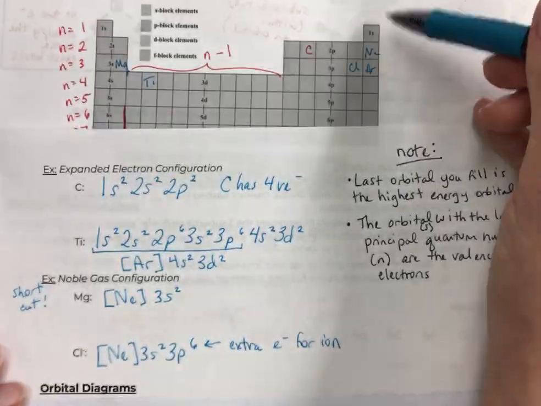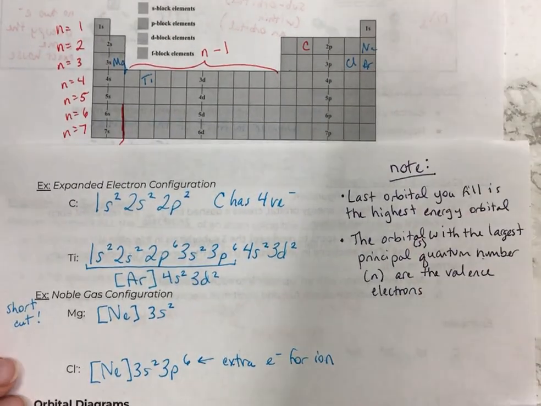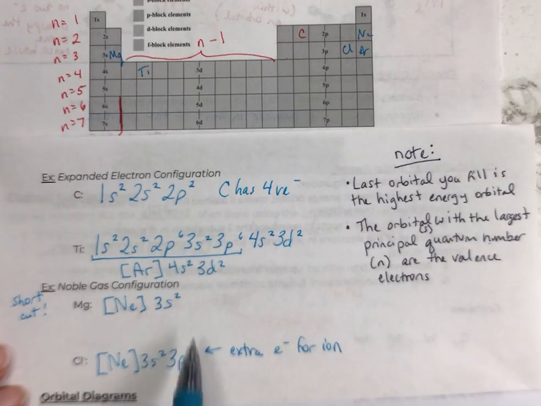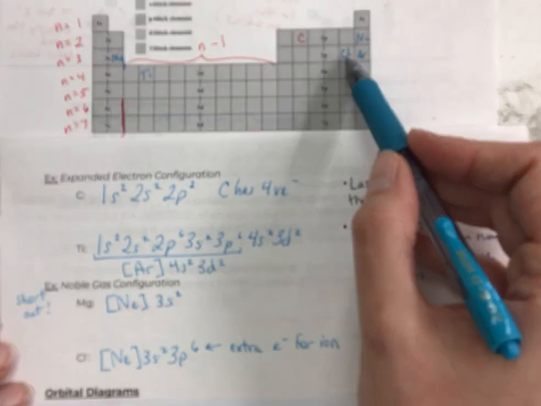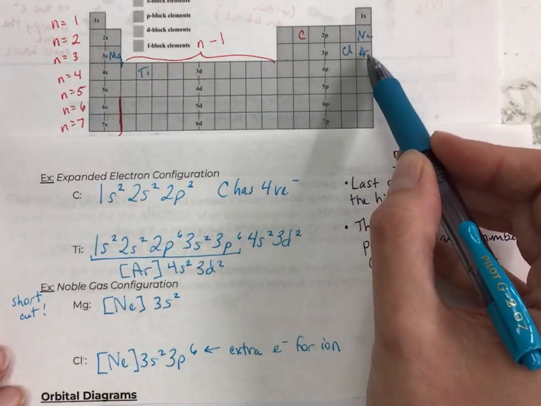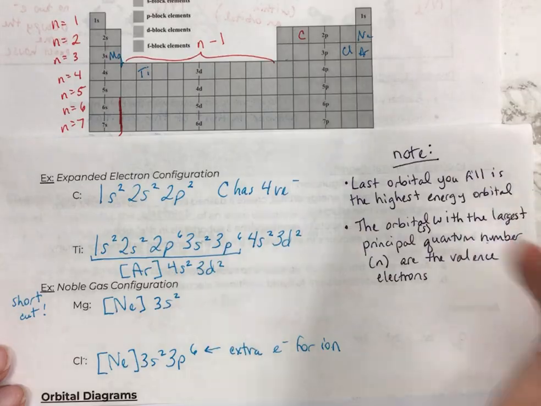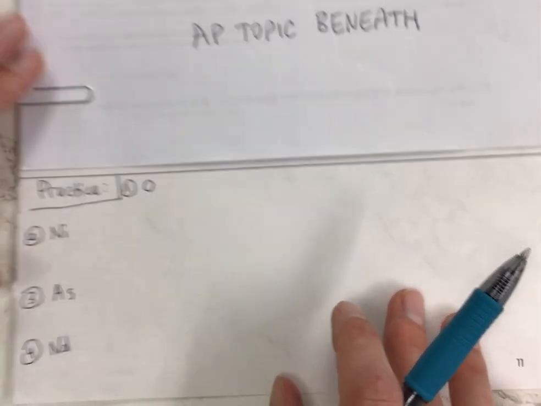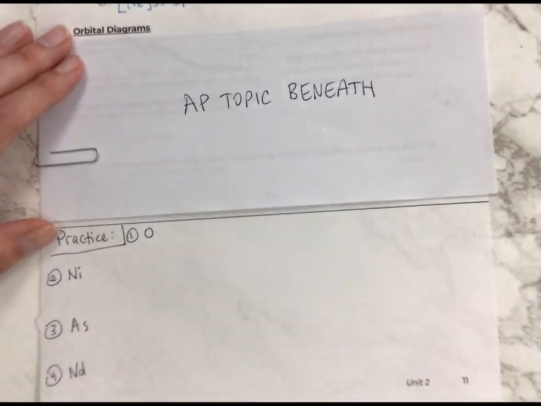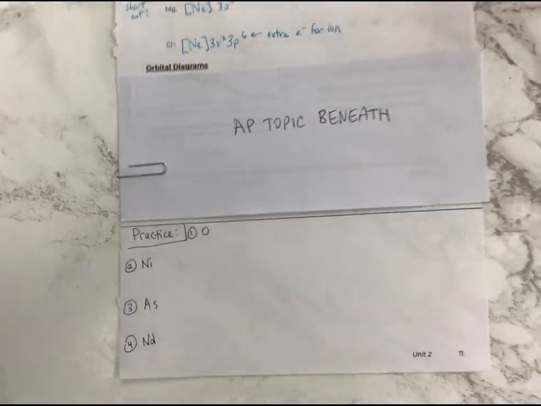Now, this is also a really good notice, right? We know my noble gases are most stable because they've met the octet rule. So this is also a good illustration of why chlorine likes to gain an electron, right? It goes from being very unstable to being just like argon in its electron configuration. All right, so the next part here is I've added some practice problems, and that for some of you may be the last part that you see.